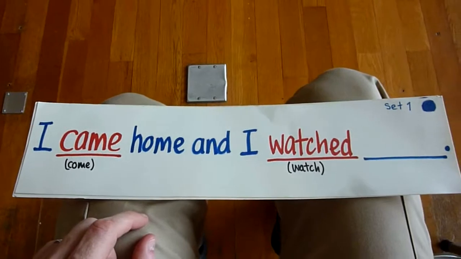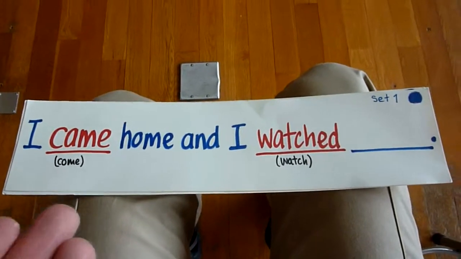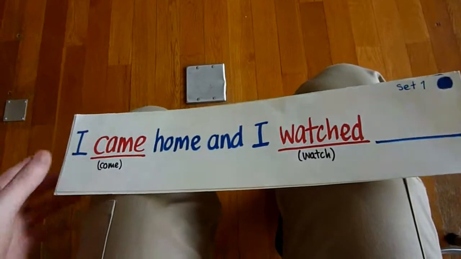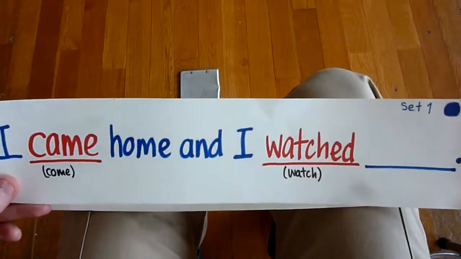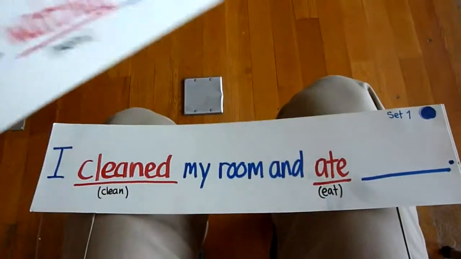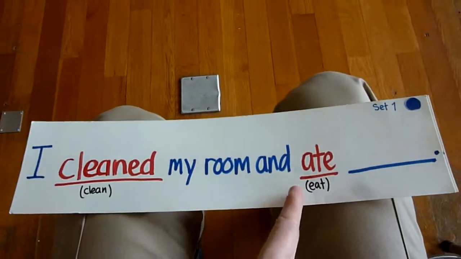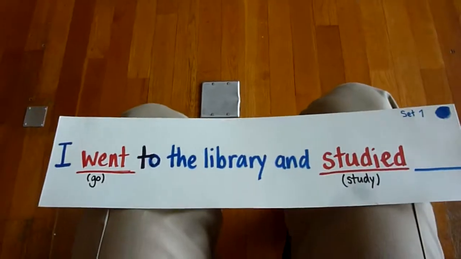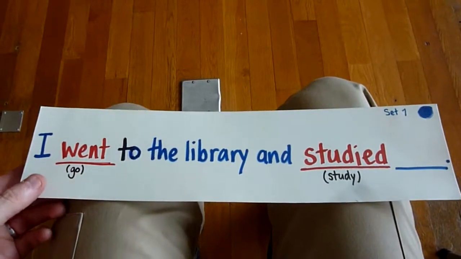So I came home and I watched. So movie genres. I tell them they can't have names of Japanese shows, otherwise they'll just start listing manga and anime titles. Or I watched a video, I watched a DVD. I cleaned my room and I ate. There's no connection at all, it's just to practice these two and then foods at the end. I went to the library and I studied school subjects.